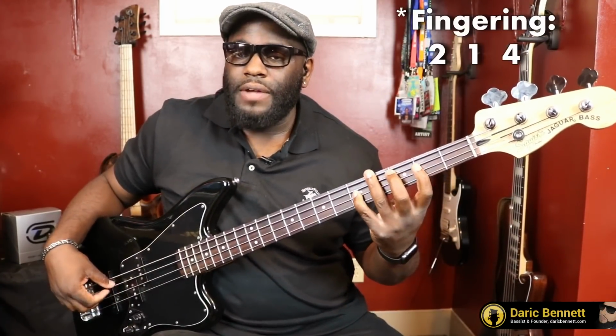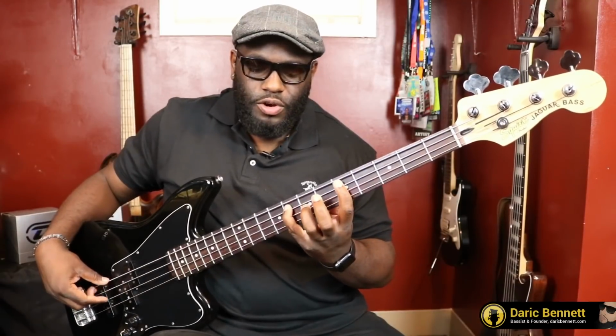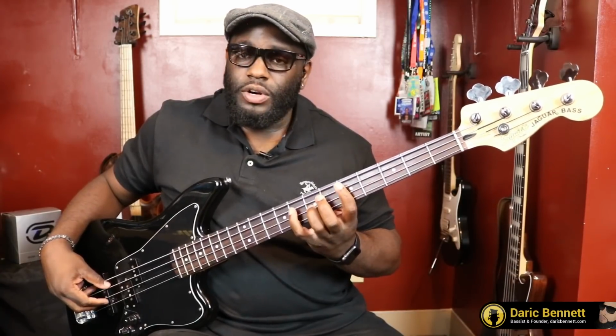Well, if I didn't go over the fingering, this is 2, 1, 5. I'm playing for the 2, 1, 4. Sorry, I'm getting ahead of myself. I'm thinking of the fifth note. First, fourth, third. All right, so the major I'm playing that way. The minor I'm playing 1, 4, 3.